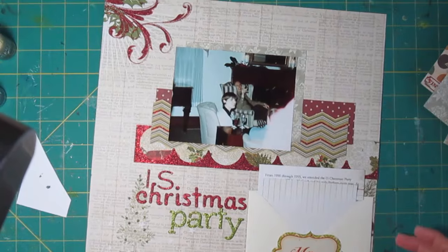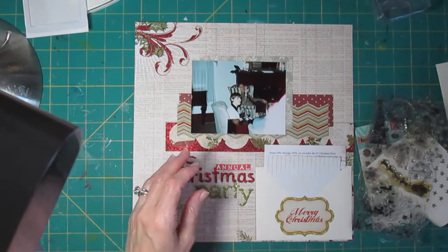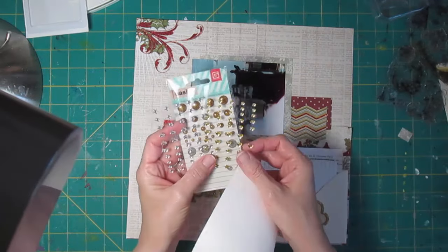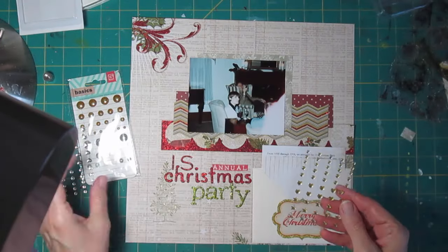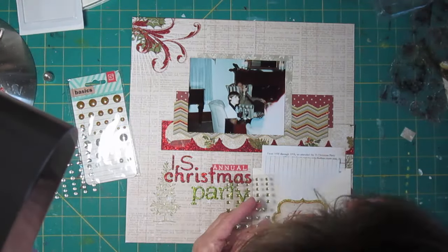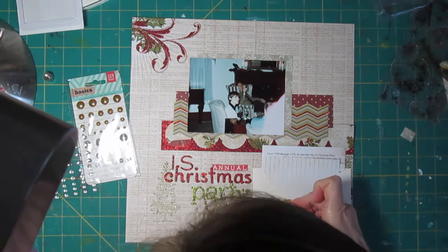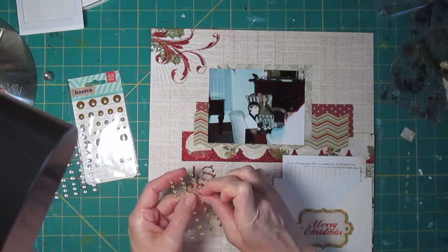And I feel like I need a little something around the photo as well. And this is showing where I put the word annual in there. I've got some glue dots, not glue dots, enamel dots. And I also have these little dots and stars and hearts from Stampin' Up.